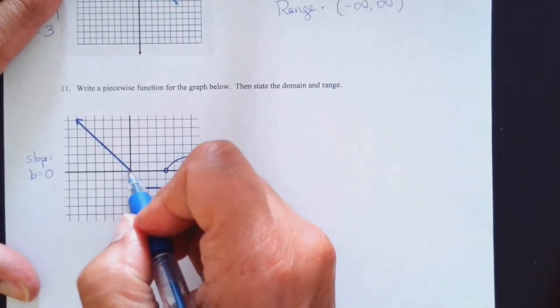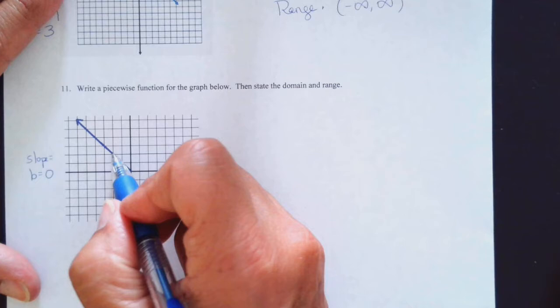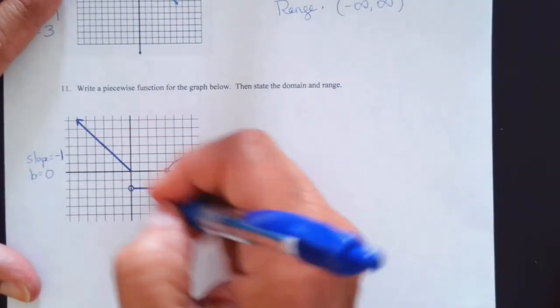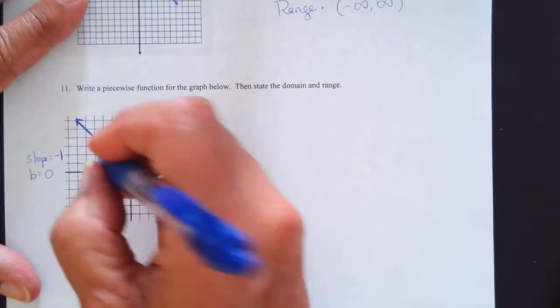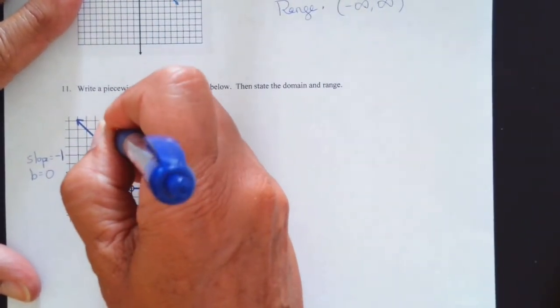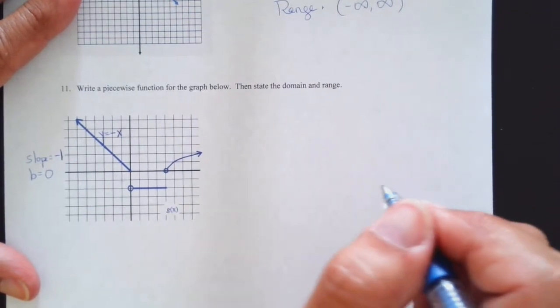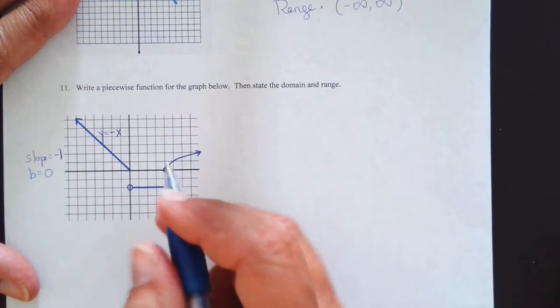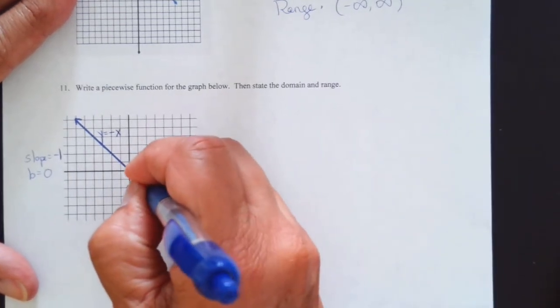And the slope, just count up 1 over 1. Up 1 over 1, and since the line's coming down, I know that's a negative 1. Lines that go down have a negative slope. So this line would be y equals negative x. And that's it. You could put plus 0, but negative x. All right, this is just a horizontal line at negative 2. So this is just y equals negative 2.